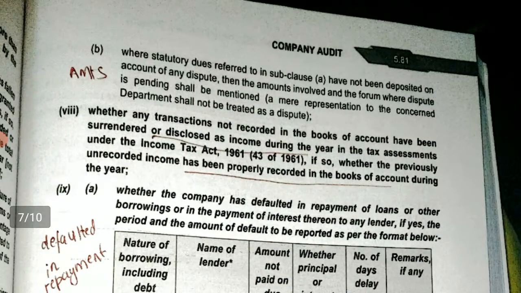Okay. Now we have discussed two clauses. First, the 6th was your cost record, and the 7th is your undisputed statutory dues. Now in the 8th, you have to disclose the unrecorded income. You have to disclose about the unrecorded income.